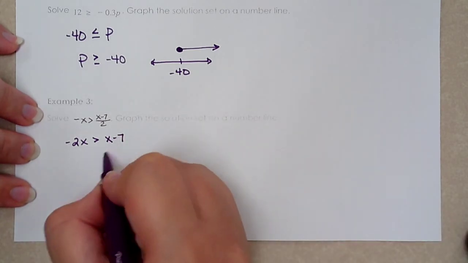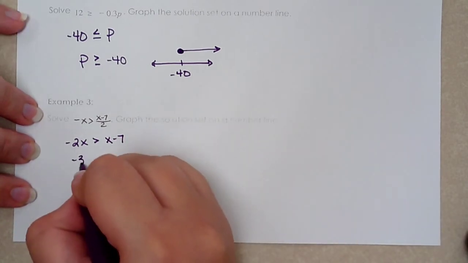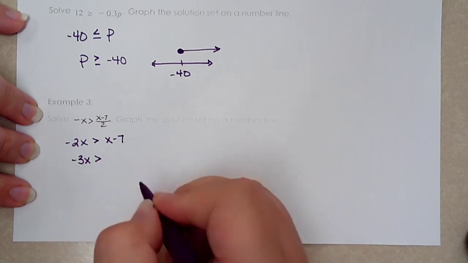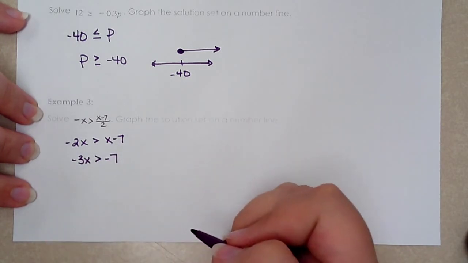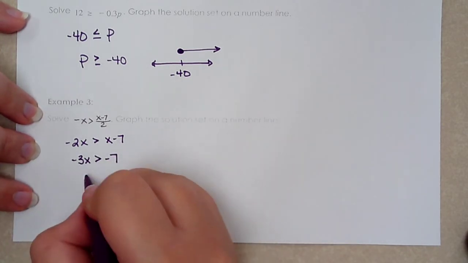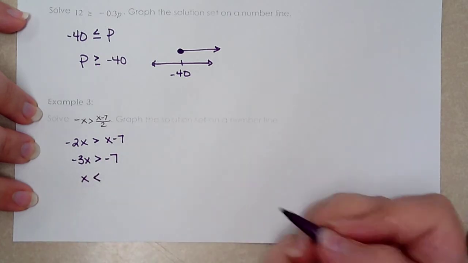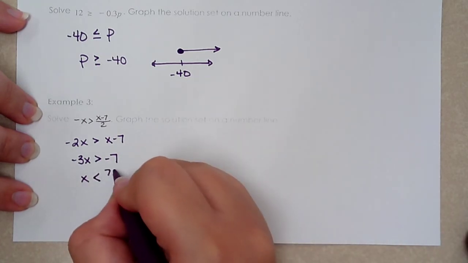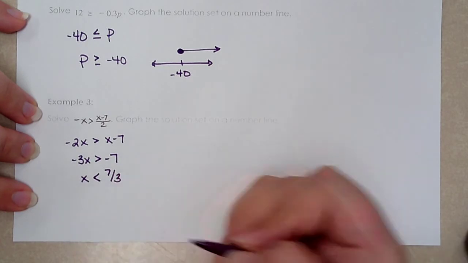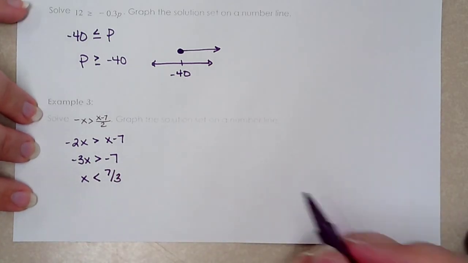Now I'm going to add that x over. In this case, it's actually subtracting that x over. And then dividing. Here I'm dividing by a negative number, so I'm going to flip that inequality. A negative 7 divided by a negative 3 is positive 7 over 3.